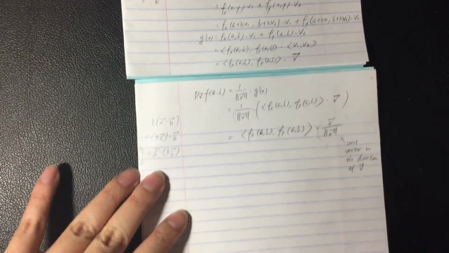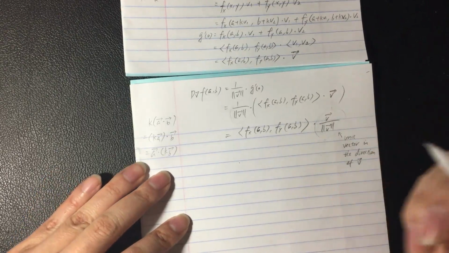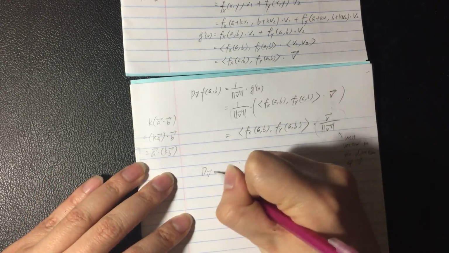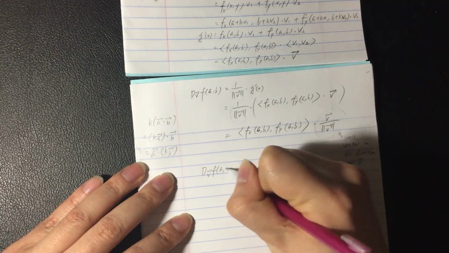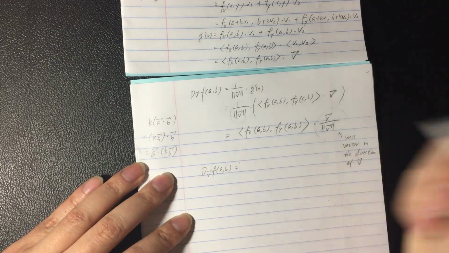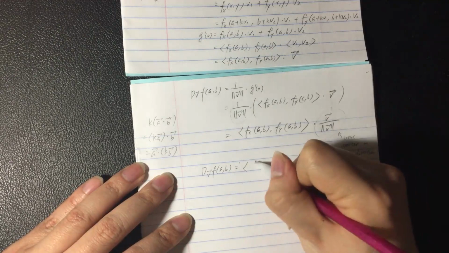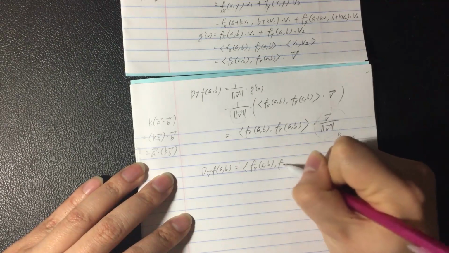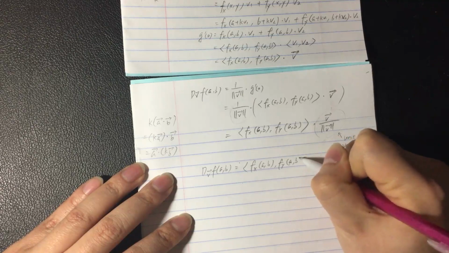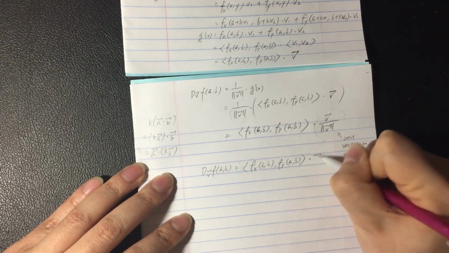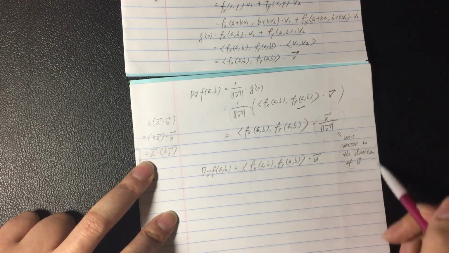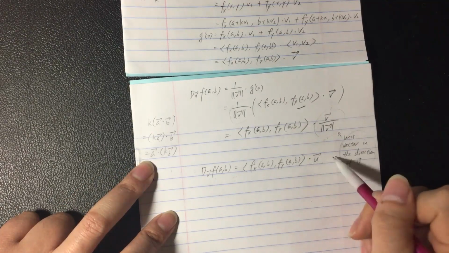So the directional derivative can be rewritten as D_v f of (a, b) equal to the vector f sub x of (a, b), f sub y of (a, b) dot u, where u is the unit vector in the direction of v.